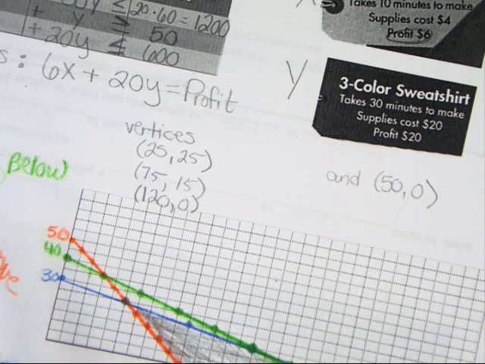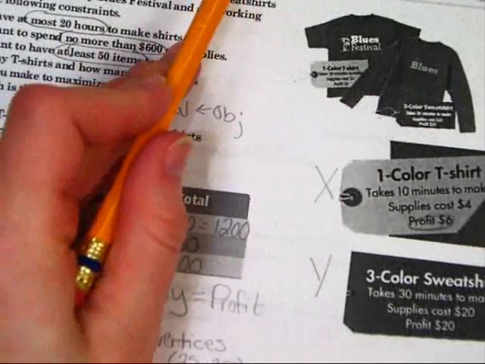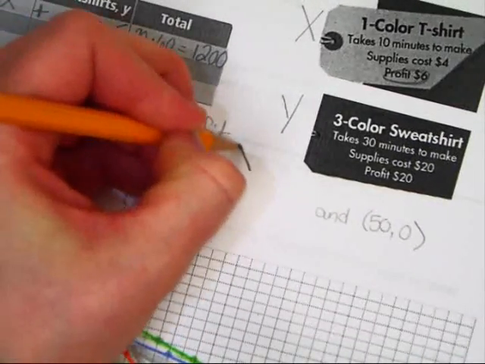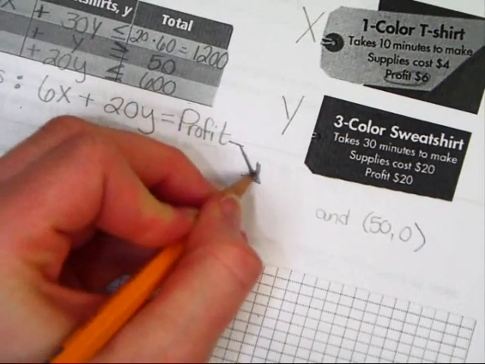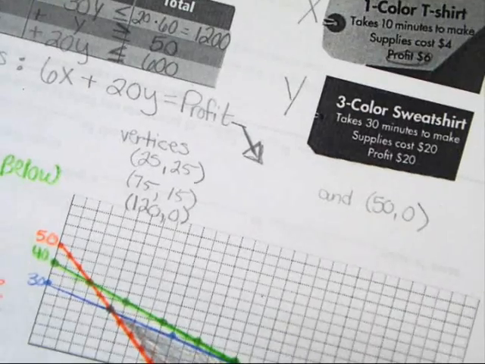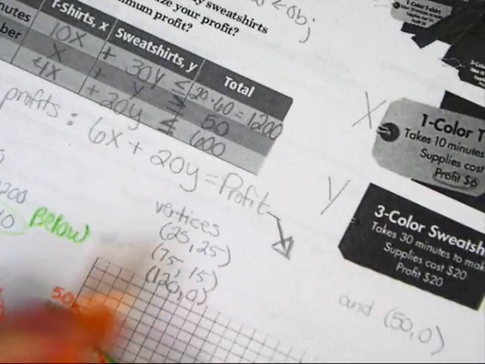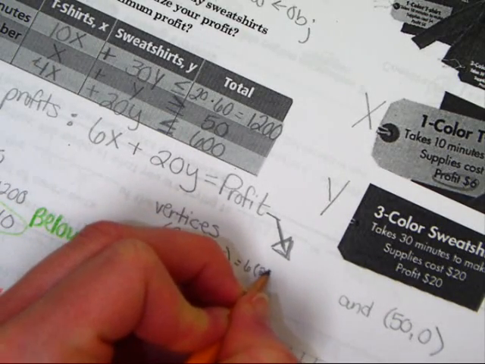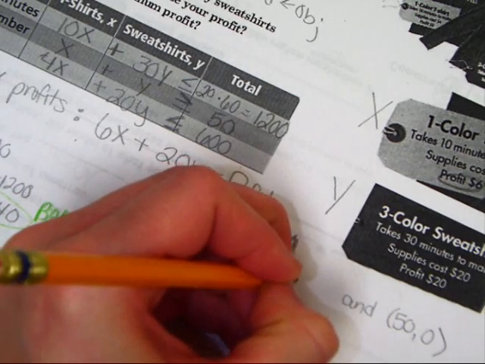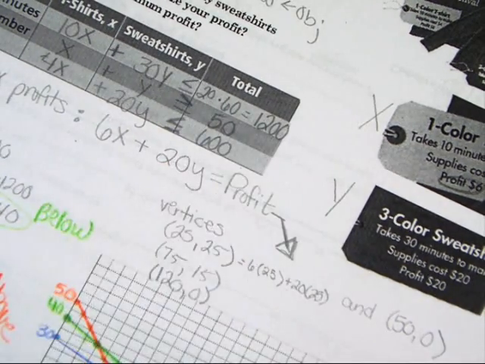So now that we have our testing points, we need to plug these points into my profit equation. And that's what I mean by plugging them into the objective function. I'm going to draw an arrow so you know that I'm using my profit equation. Ready? And we're going to plug it in. So we need to do 25 and 25 in for x and y. So we do 6 times 25 plus 20 times 25. And we need to see what we get.